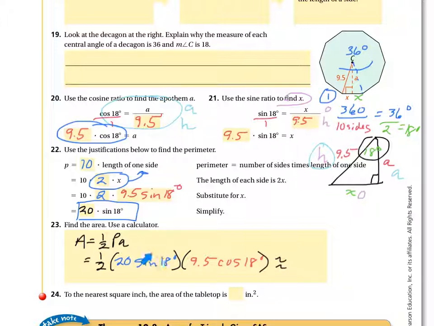If you're using a calculator that doesn't have a large display, I would find the sine of 18 degrees first and then multiply it by 20. And then times the cosine of 18 degrees, and I would hit enter. And then times 9.5, I'd hit enter. And then finally, I would deal with the 1/2 by either multiplying by 0.5 or dividing by 2. It's your choice. But I'm going to put this in the graphing calculator exactly as you see it.